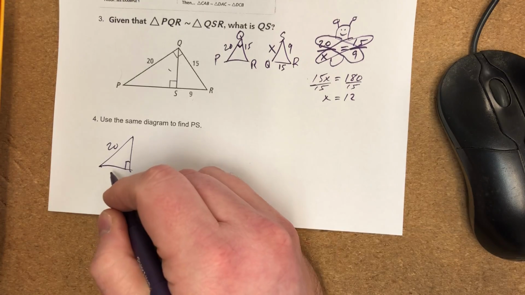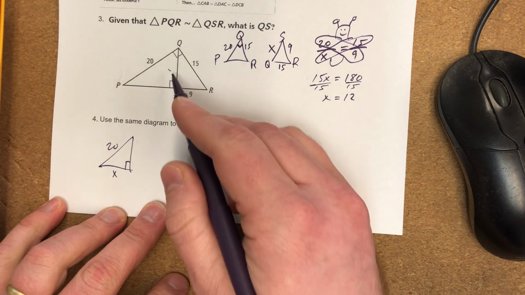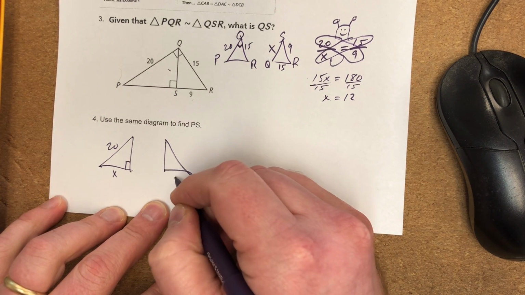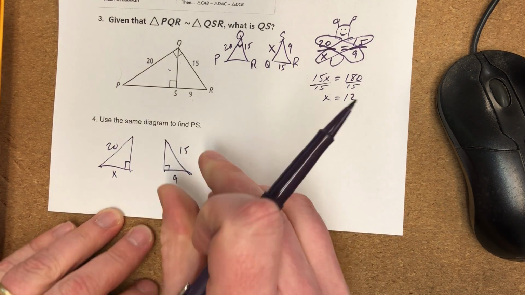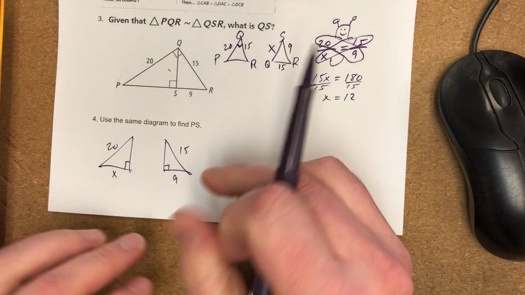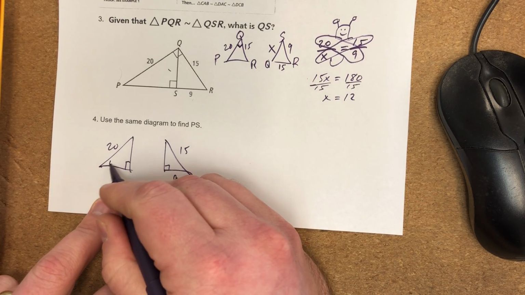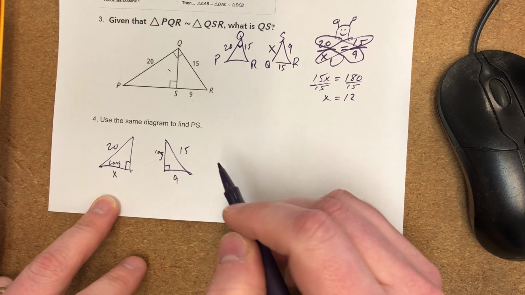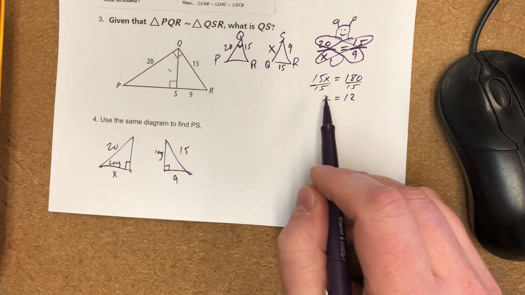So if I'm calling this X this time, then over on this triangle, I've got to be careful. So this triangle is kind of turned a little bit. So this was the long side on that one, and this is the long side on this one. Oh no, I don't know this long side. Oh wait, no, I just found that a minute ago, it was 12.